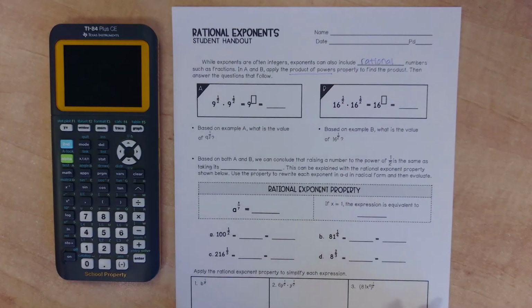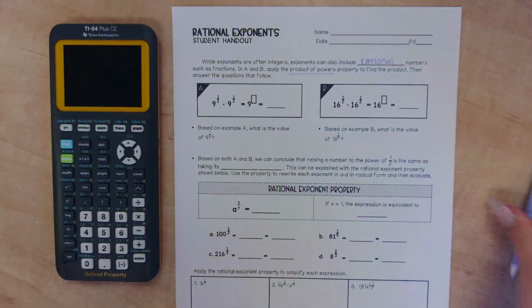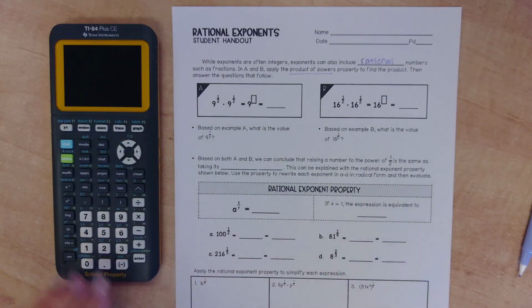So, in example A, we see 9 to the power of a half times 9 to the power of a half equals. Now, because those bases are the same, I can combine them, which is what they did in this step, and then it wants me to create the new exponent.